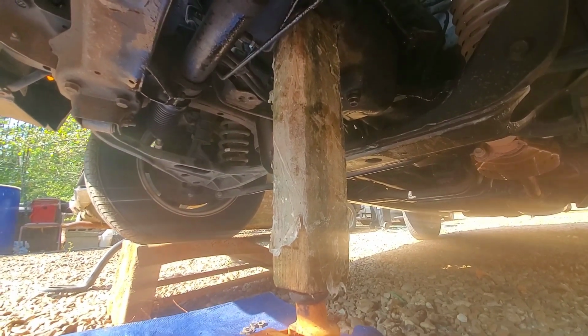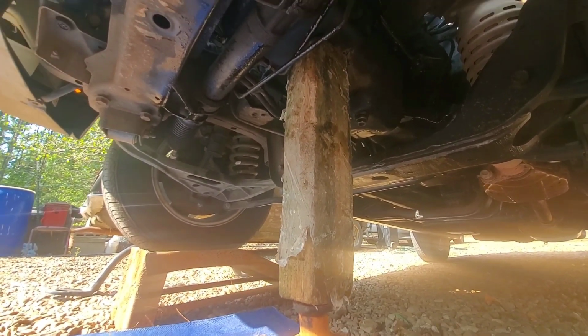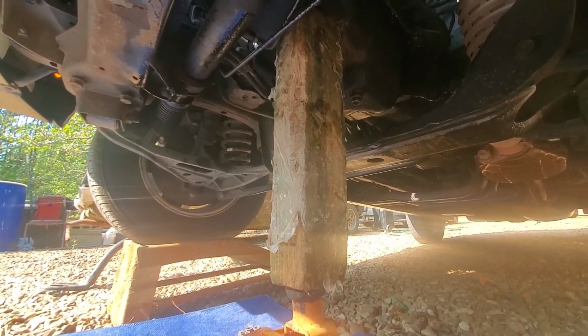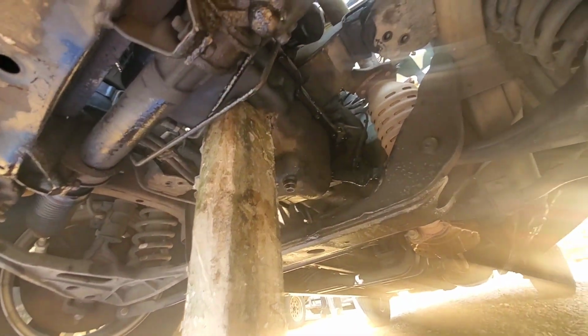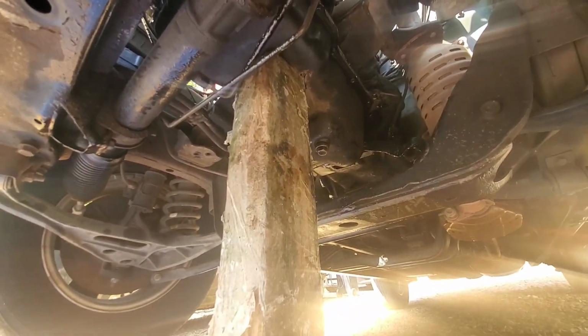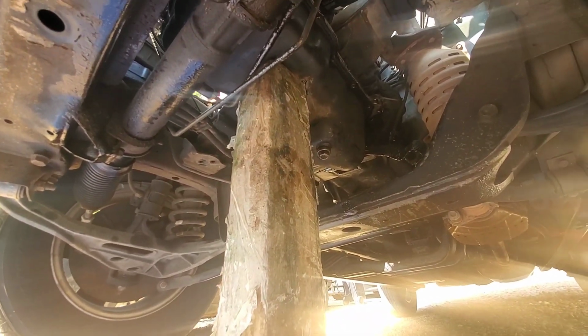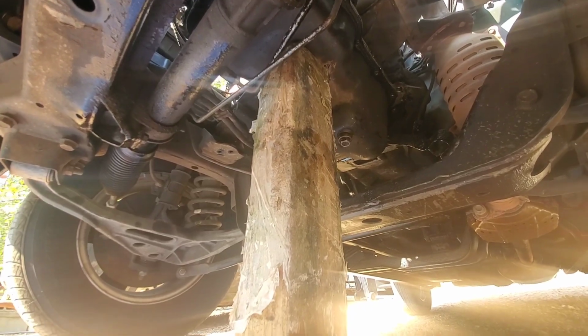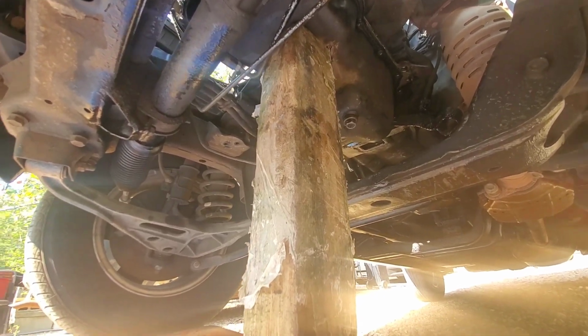So go ahead and start jacking this joker up, and get our engine going and going and going up.